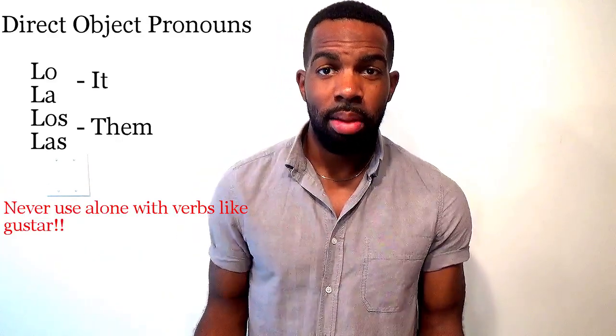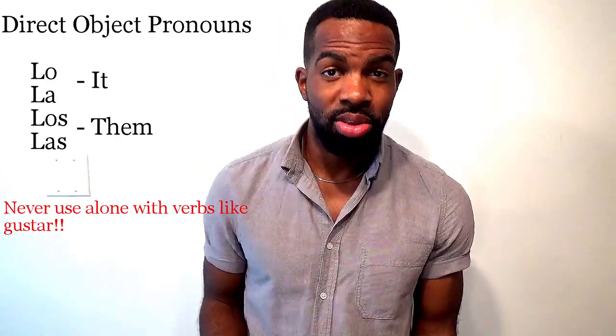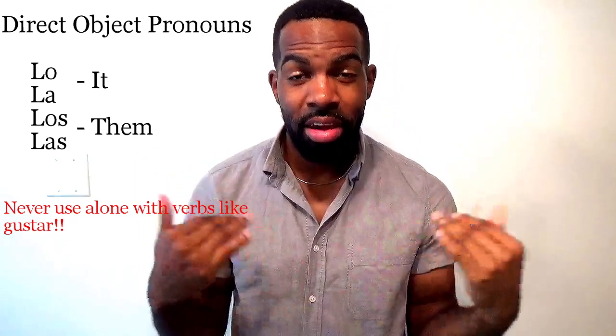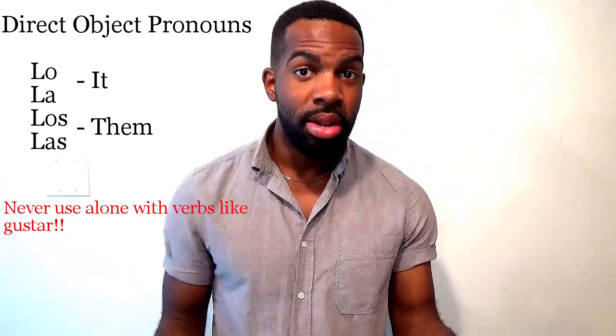Okay, another common mistake that I see when people use verbs like gustar is they want to add the direct object pronoun, and that is never ever going to happen. What do I mean? If somebody wants to say, I like it, they say, me gusta lo. That never works, gente. Never, ever, ever is going to work. Don't ever use that. If you want to say, I like it, then it's simply me gusta.